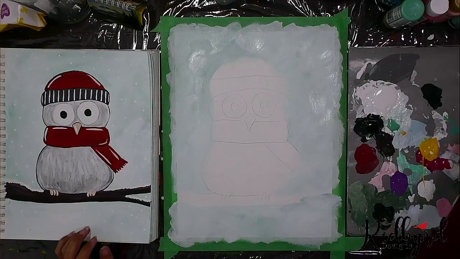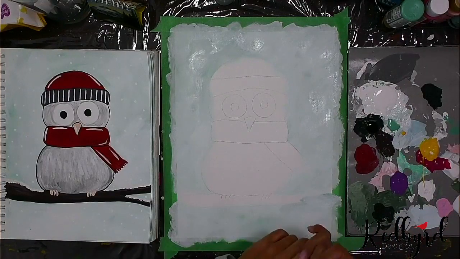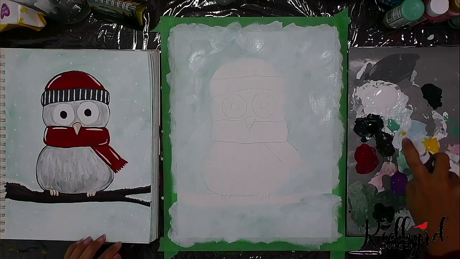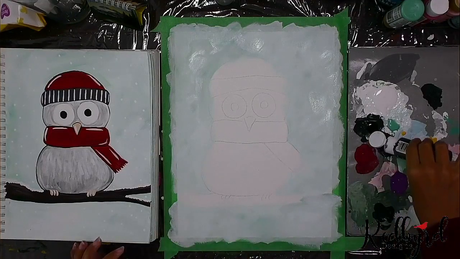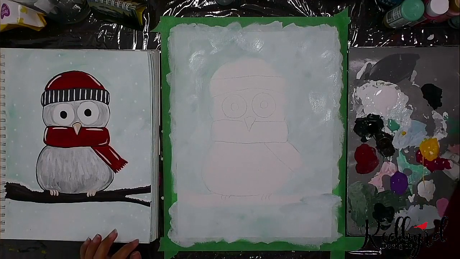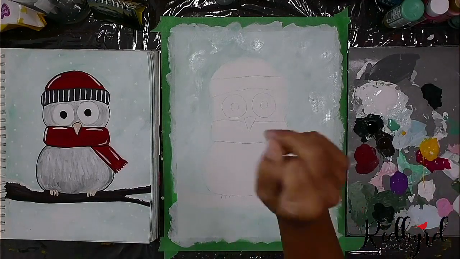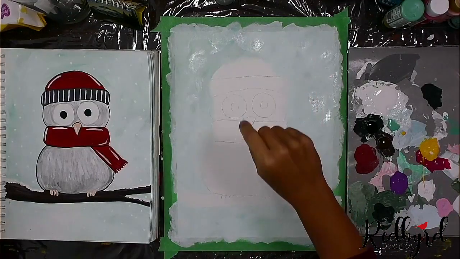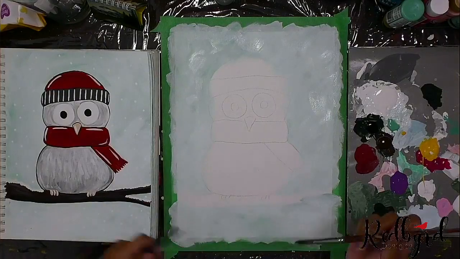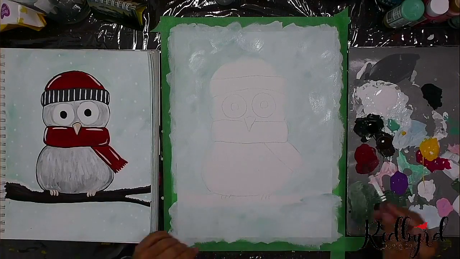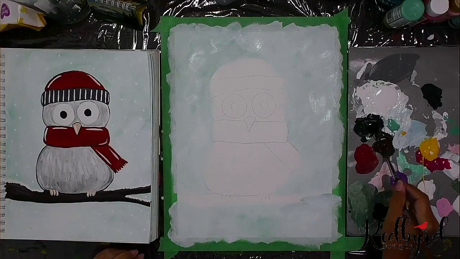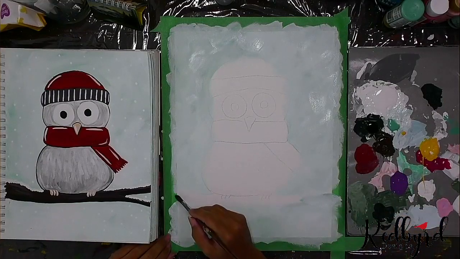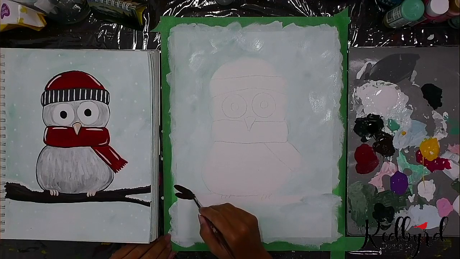So let's get some of that burnt umber out, and we will get that first coat on our branch. I'm going to switch to my large round for this part. I'm going to load my brush up with that burnt umber, and I'm just going to fill in this branch I have here.